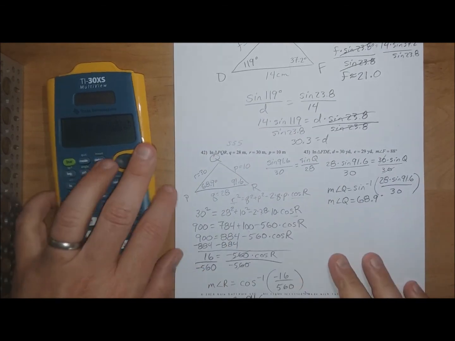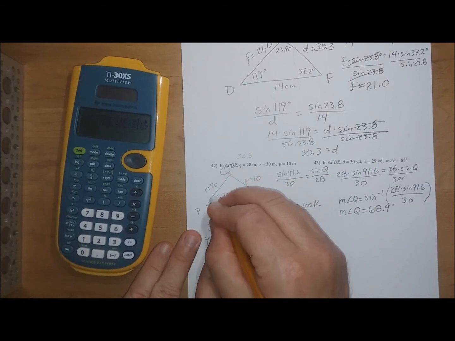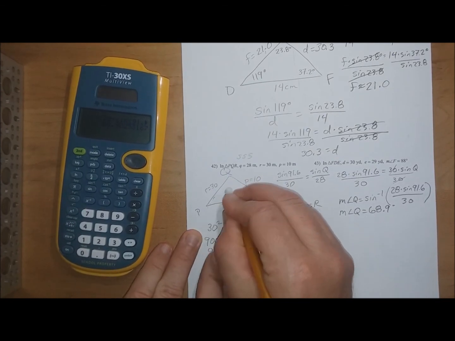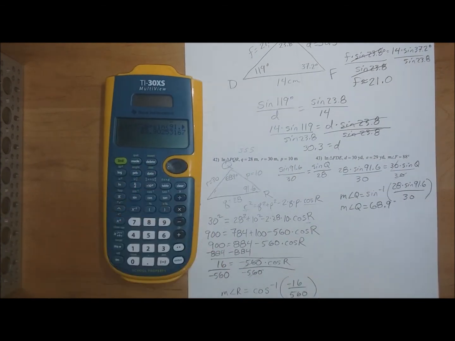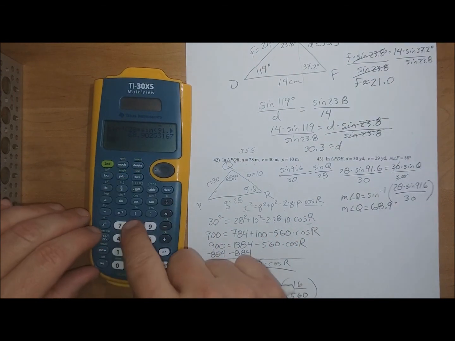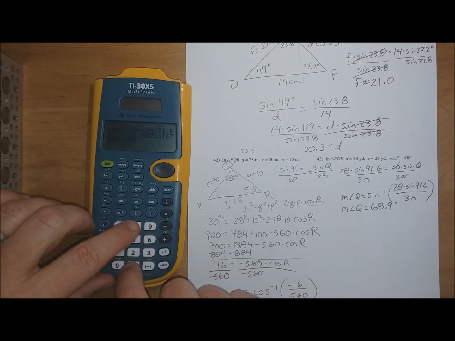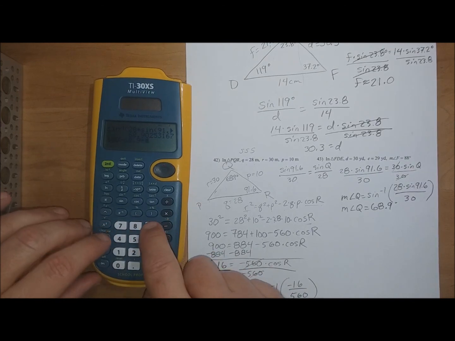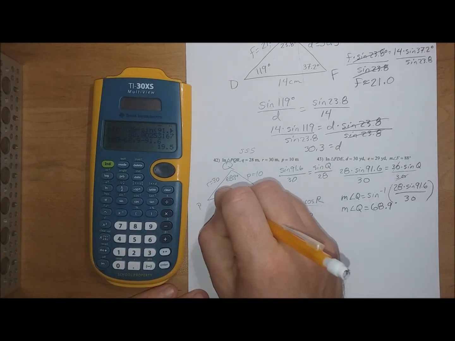How do we find the last bit of information? Oops, excuse me, I wrote that in the wrong place. Holy cow. It's been a long test. I'm getting burnt out. Angle Q is 68.9 degrees. All right. So angle P is going to be, we'll just use triangle sum theorem, 180 minus 68.9 minus 91.6 gives me 19.5 degrees.